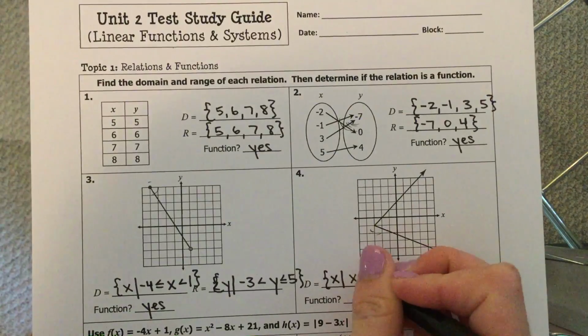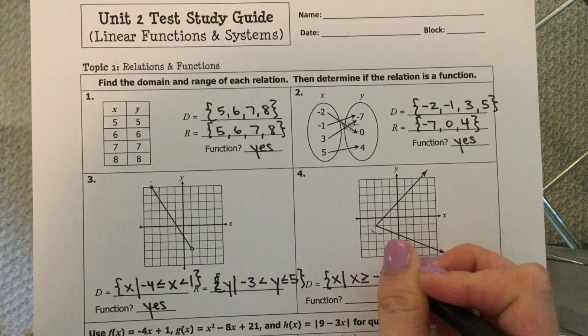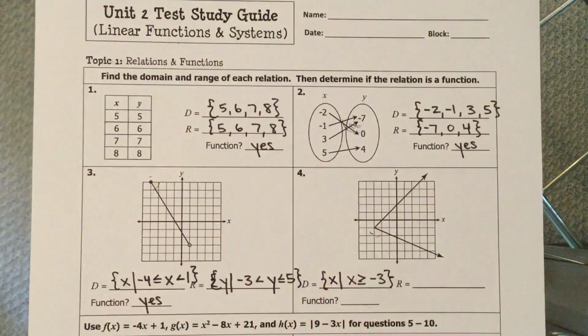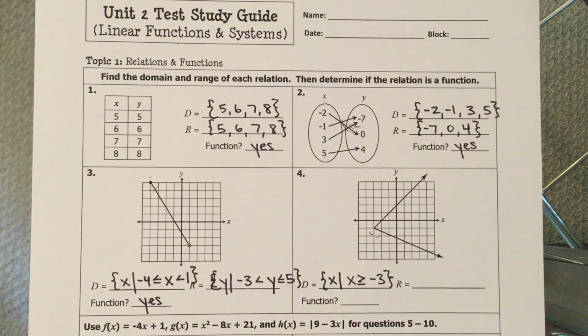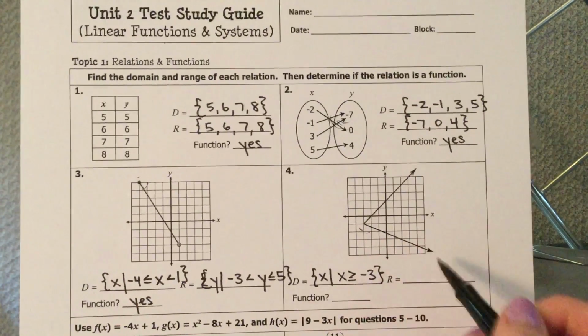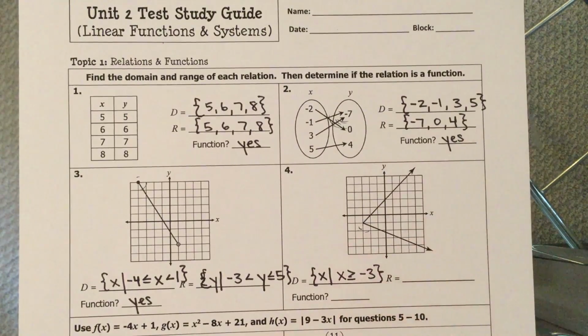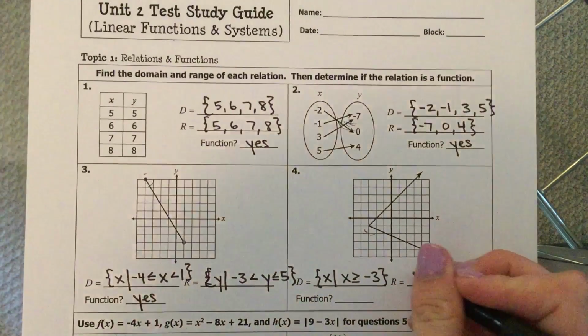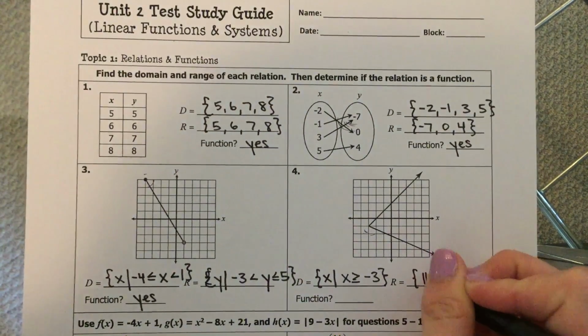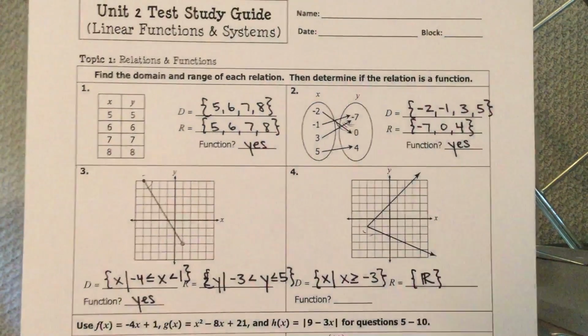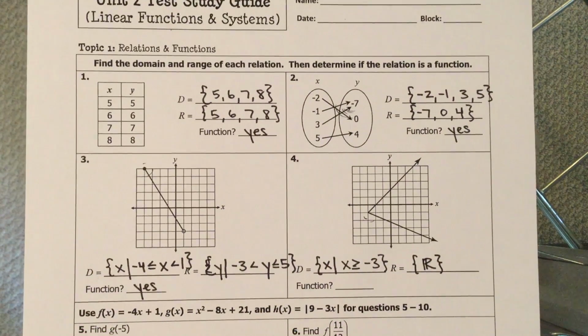So x values are anything greater than or equal to, because this isn't an open circle, so it does include the negative 3. And then the range, if you look down and up, this arrow keeps going down, this arrow keeps going up. There are no breaks or gaps in the middle. So for the range, you would say that the y values will eventually hit everything if you expand the graph.